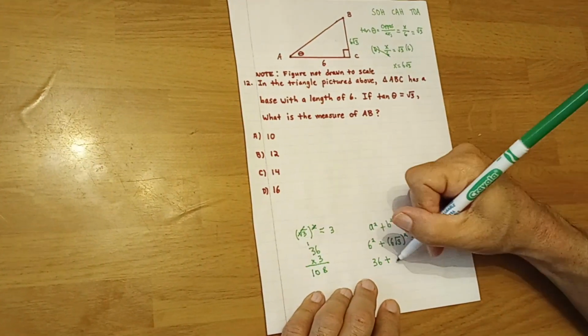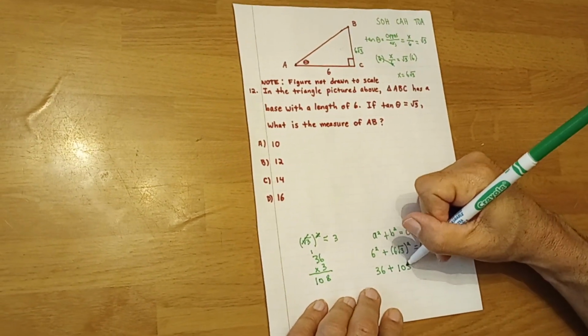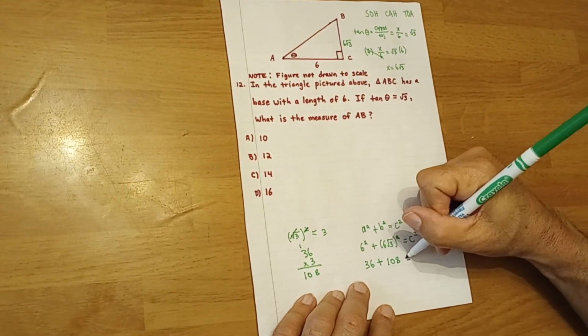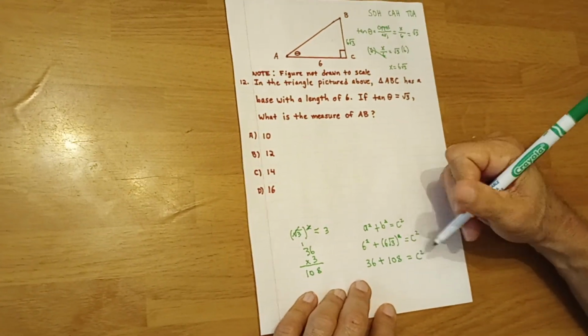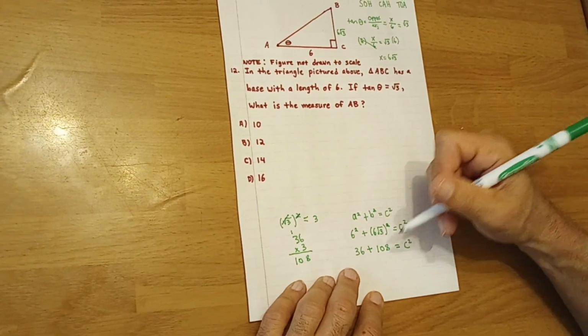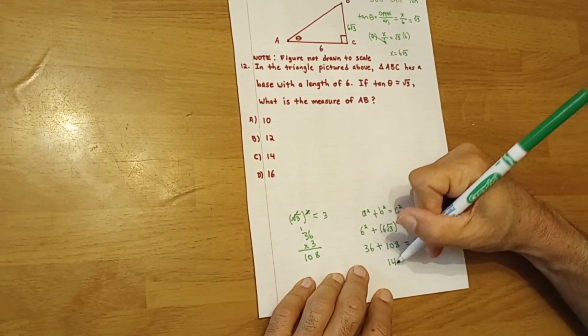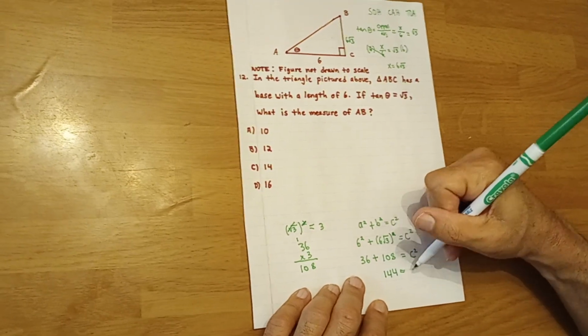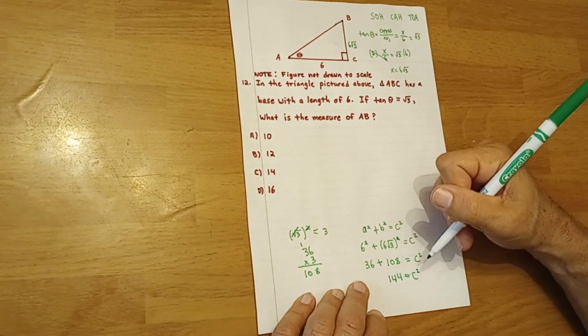So that would be 108, and this is equal to c squared. 36 plus 108 is 144. So 144 equals c squared.